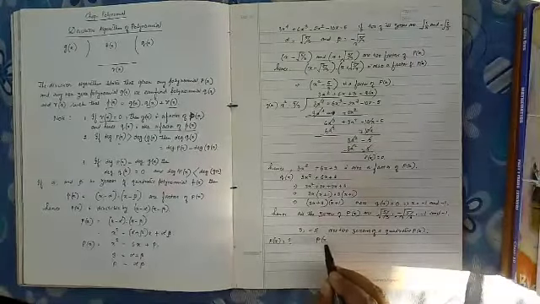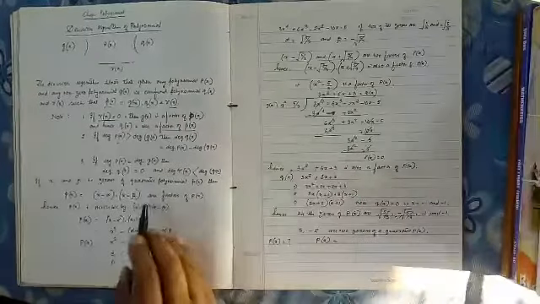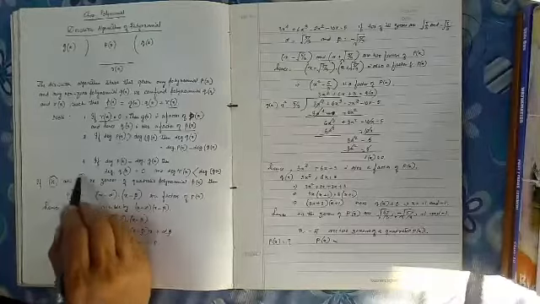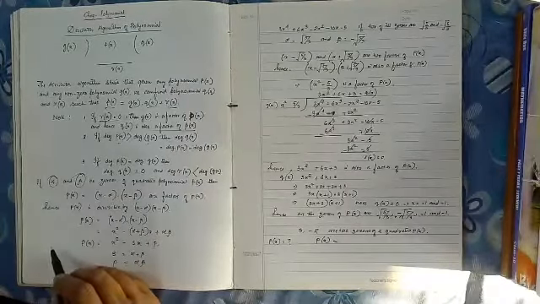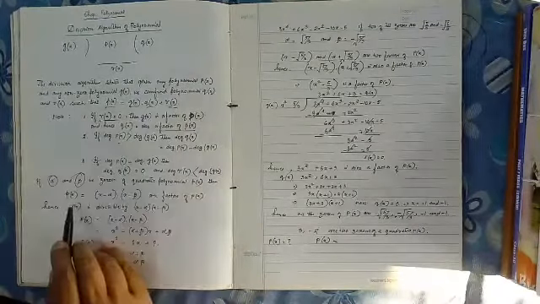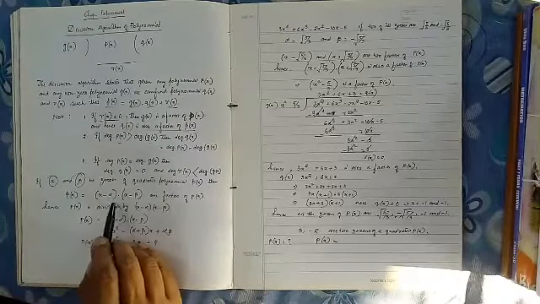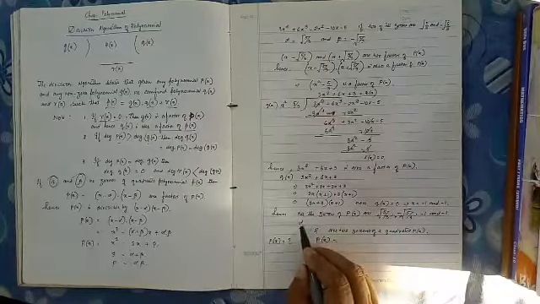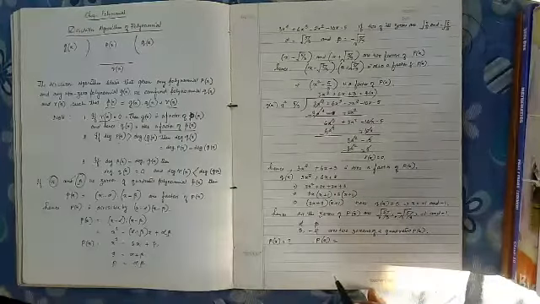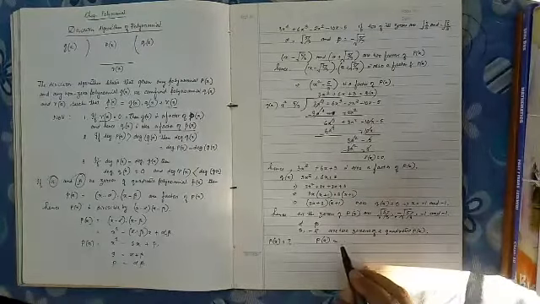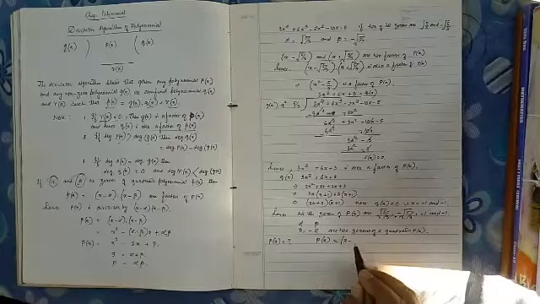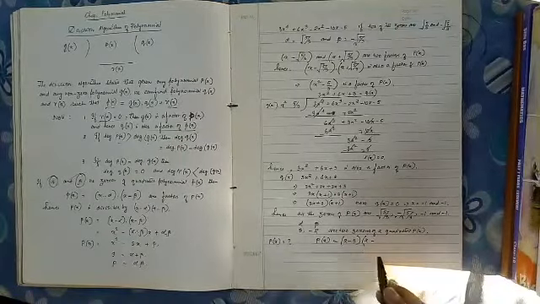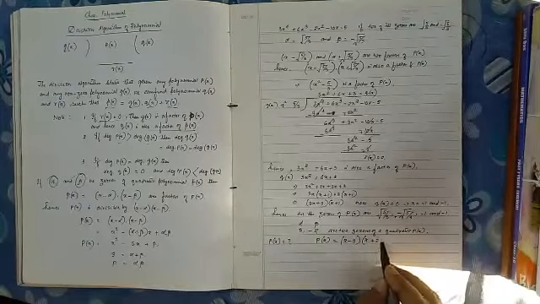So, as you were told, if alpha and beta are two zeros of the polynomial, then the polynomial p of x is equal to x minus alpha into x minus beta. Say this is alpha and this is beta, then p of x is equal to x minus 3 into x minus of minus 2, that is plus 2.